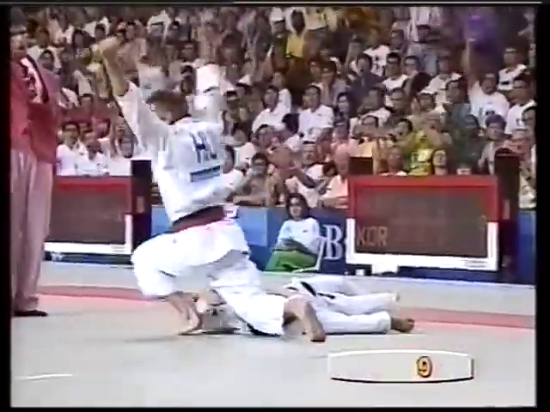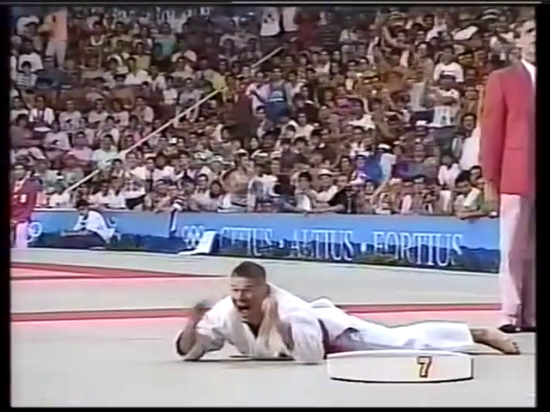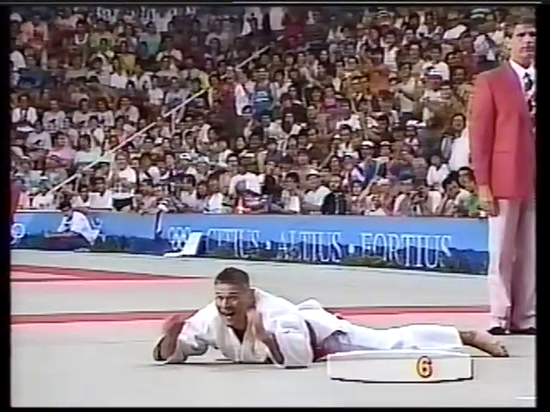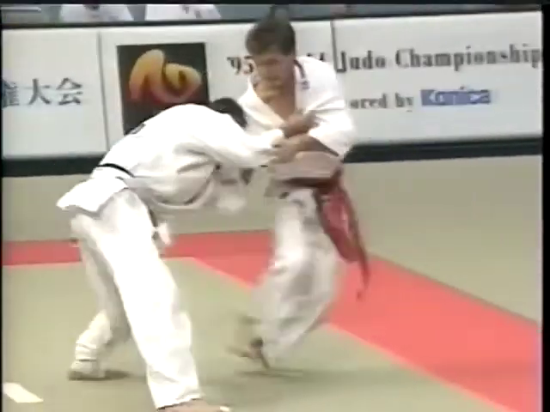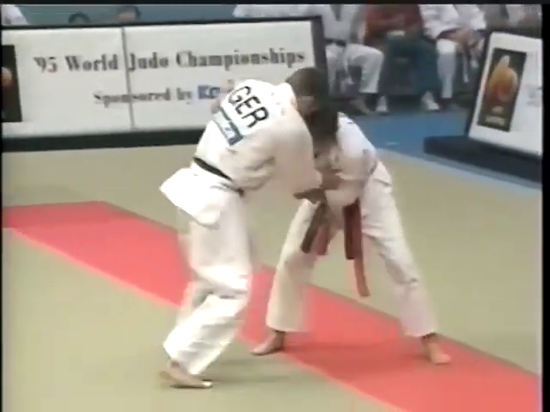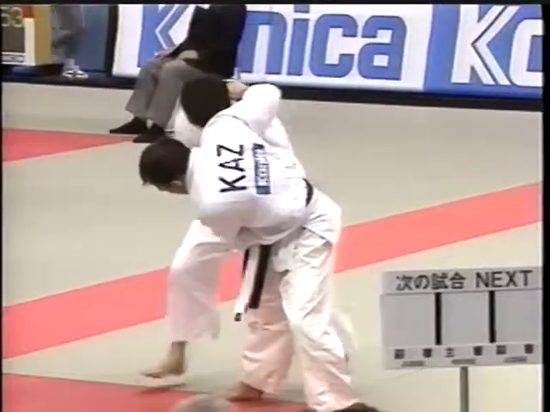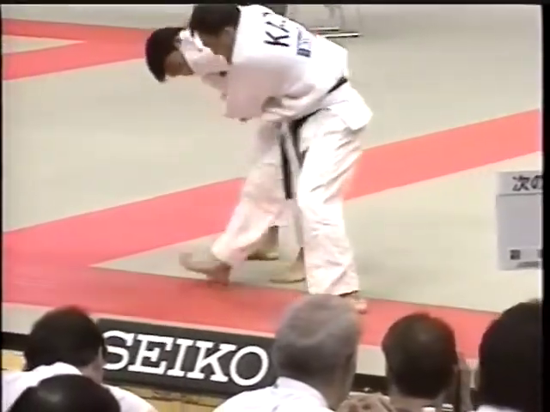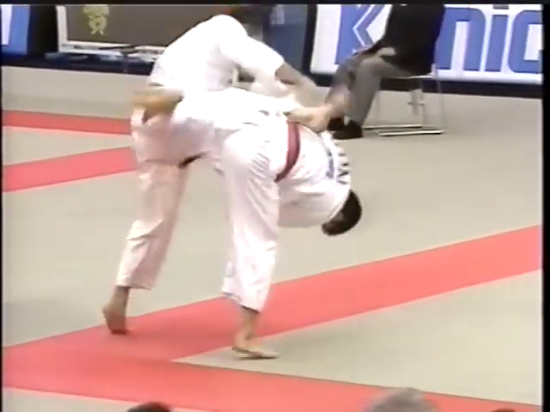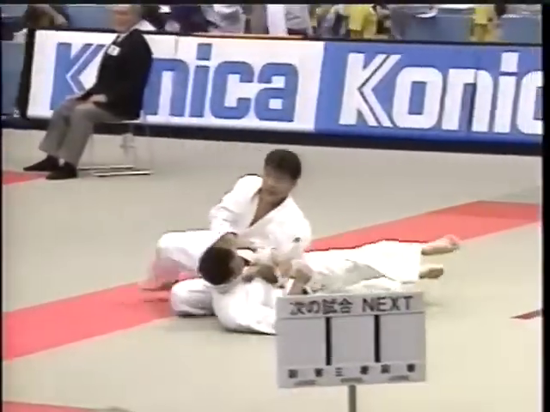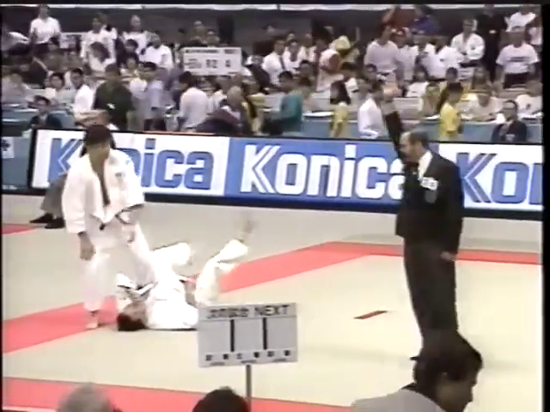Let's look at some examples of Tai-otoshi in competition. This Tai-otoshi started out as an Uchimata.